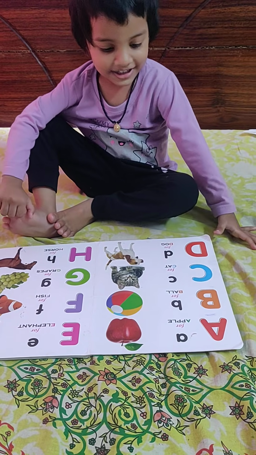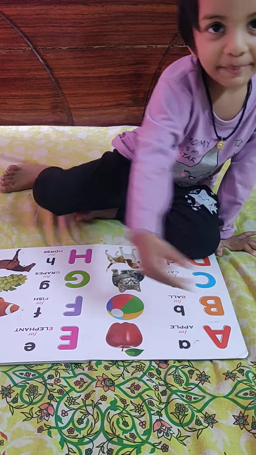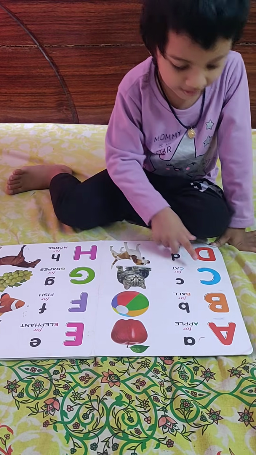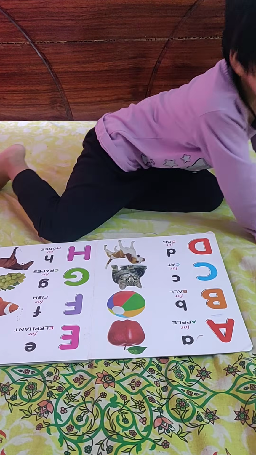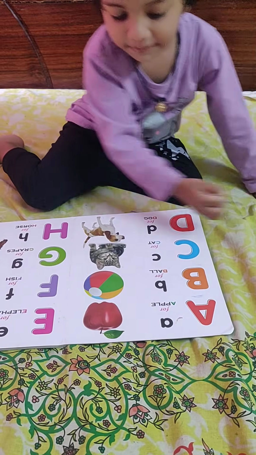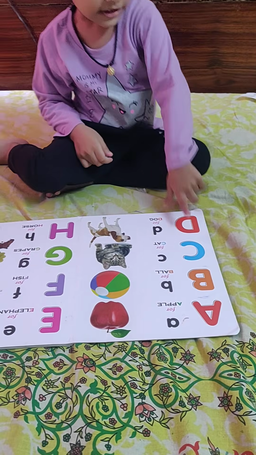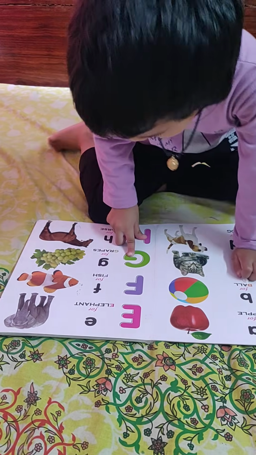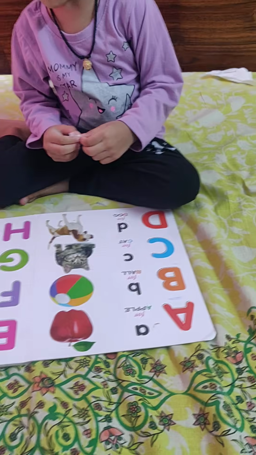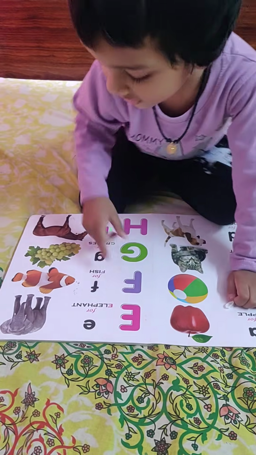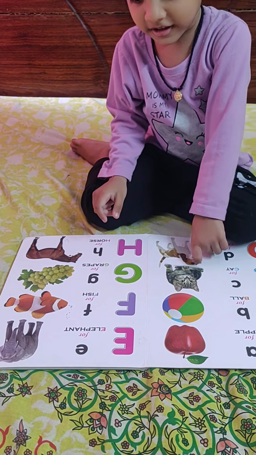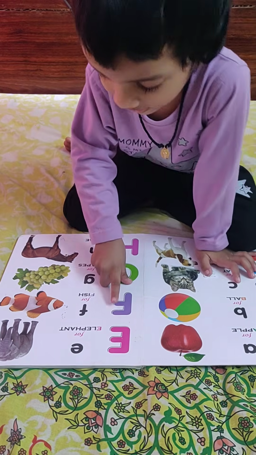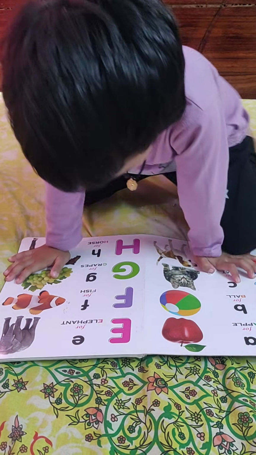చెప్పు. A for apple. C for cat. బి ఫర్ బి మిస్ చేసావు. B for ball. D for duck. G for grapes. ఈ నుంచి. E for elephant. F for fish. గుడ్.